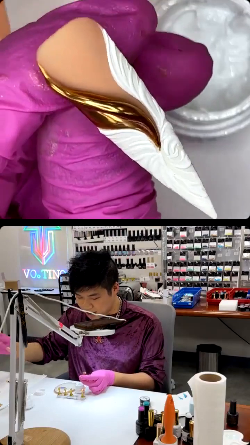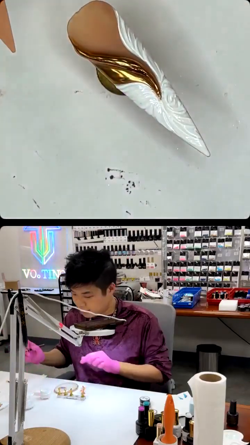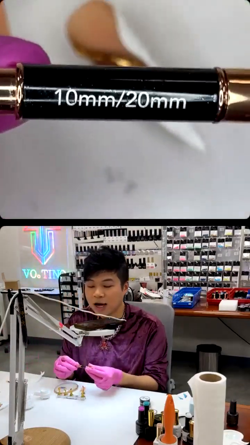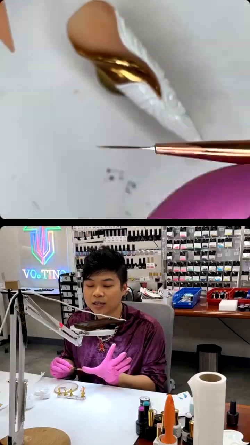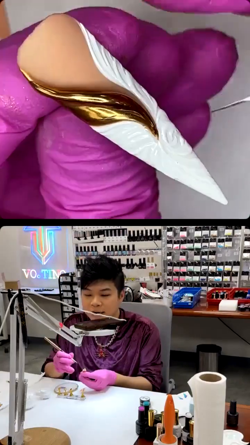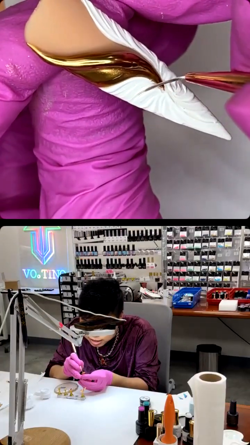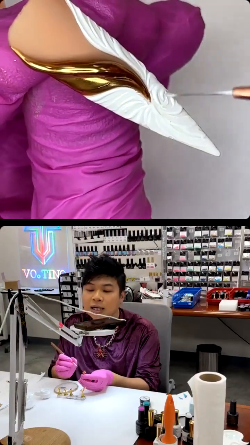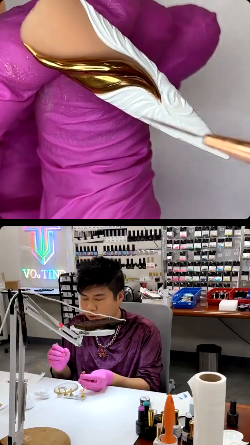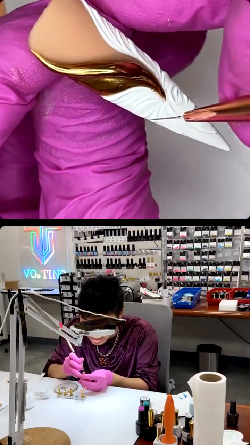Now, I still need my liner brush to engrave, because you know that I use a clean liner brush to move through it and engrave more pattern in it like this. And then I'm going to clean this. So it's clean again, so I can do it again.